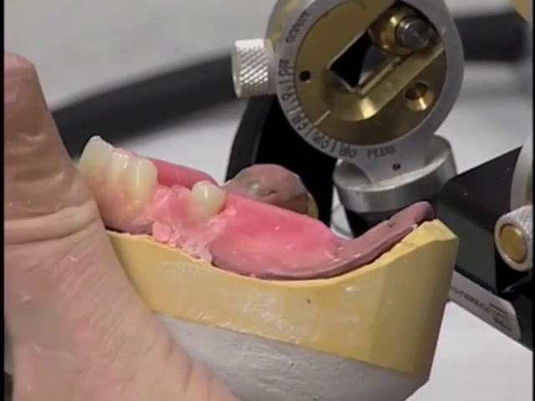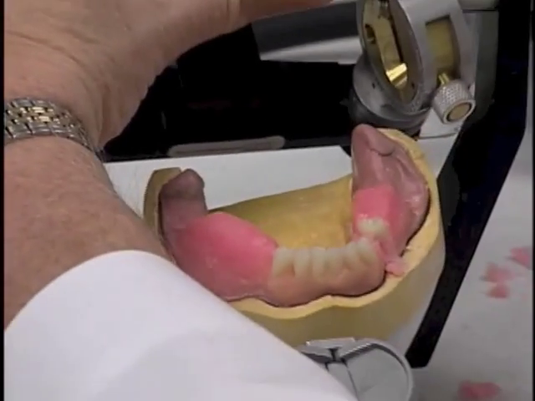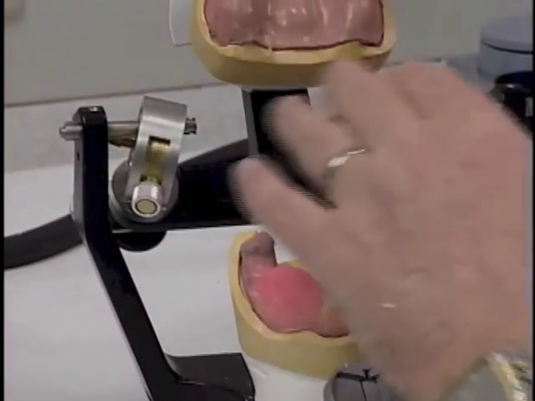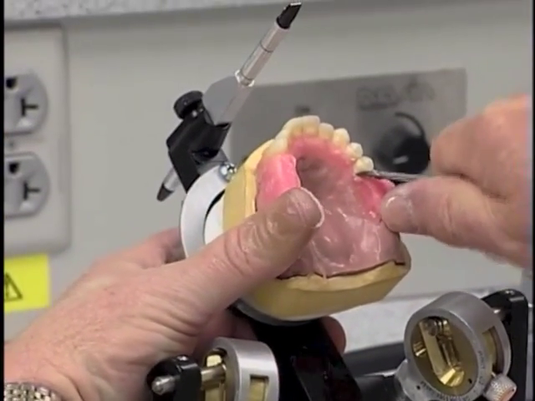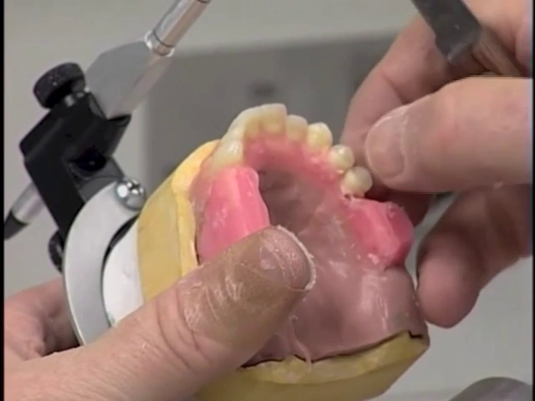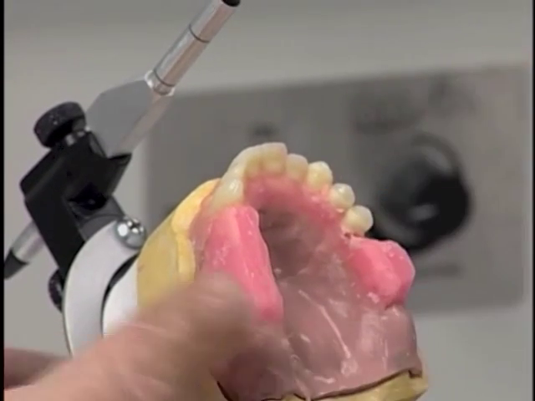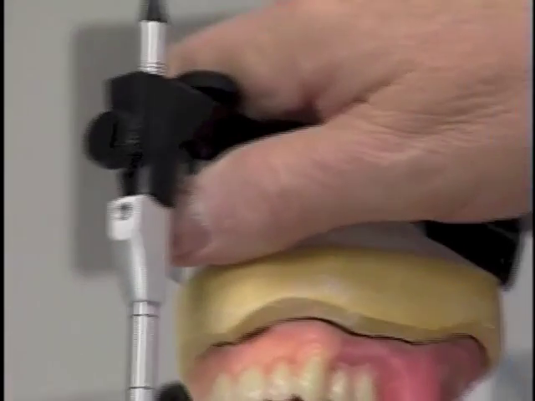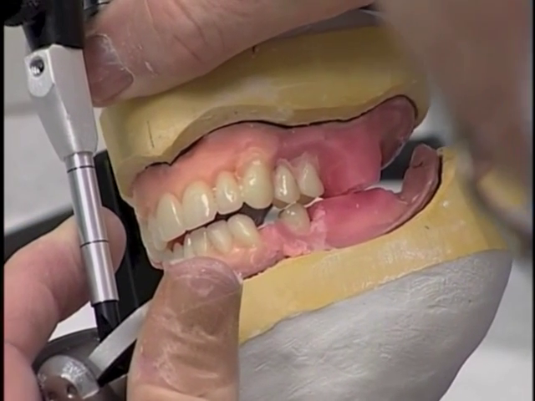So let's see what happens if we go to the maxillary now, and we're going to lower this buccal cusp of the maxillary just a little bit. Now it's much closer.